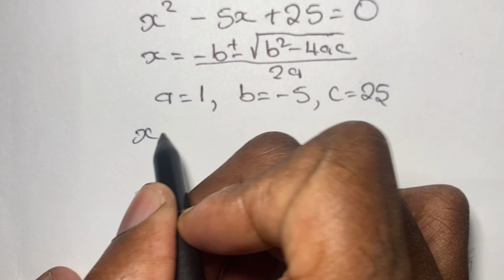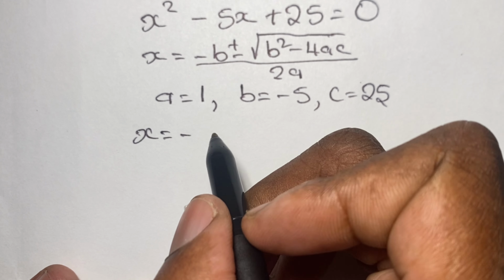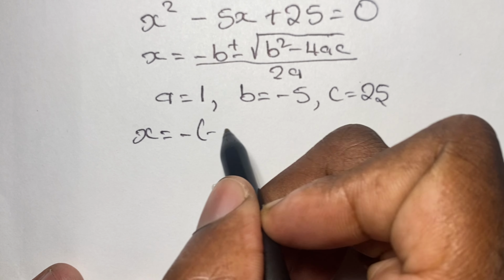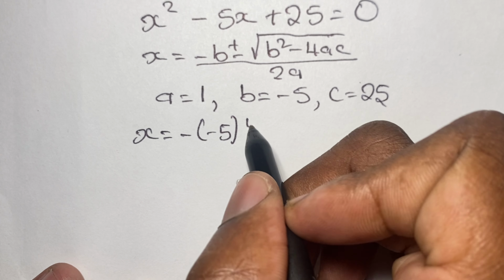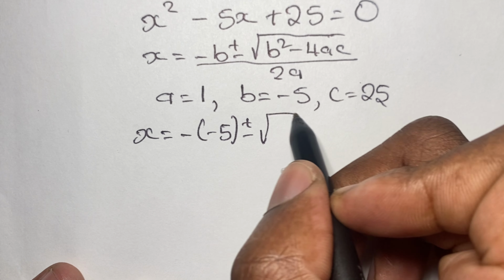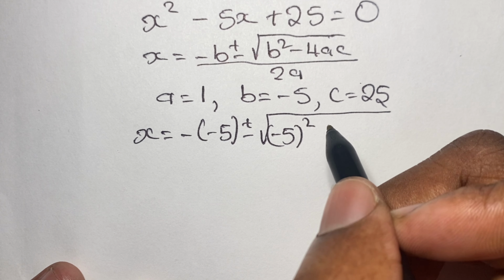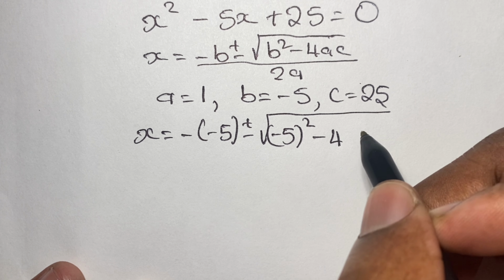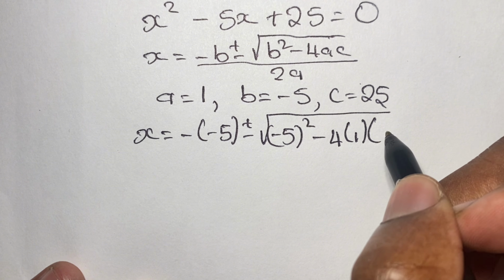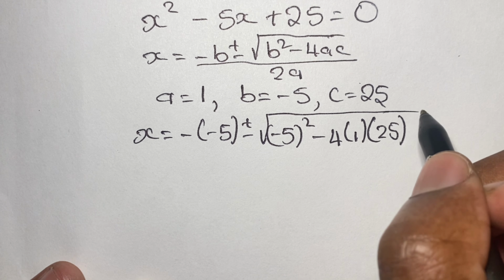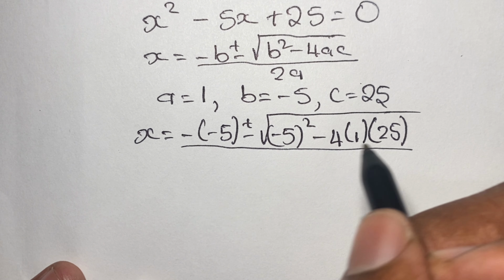Now plugging in the values of a, b, and c into the quadratic formula, we have x is equal to negative, and in brackets we have negative 5 plus or minus the square root of, now b squared will be negative 5 squared, and then we have minus 4ac will be 4 times 1 times 25. And we have all of this over 2 times 1.